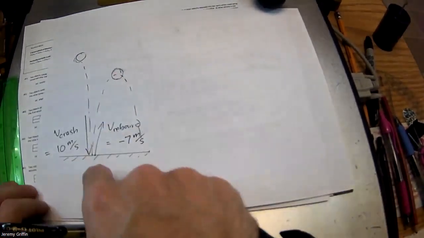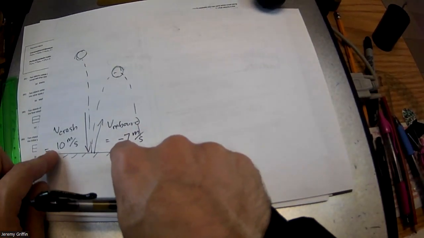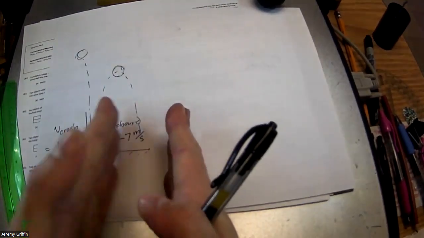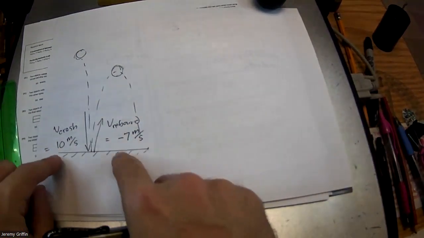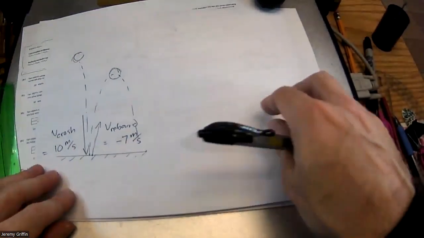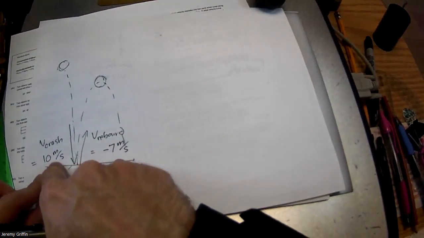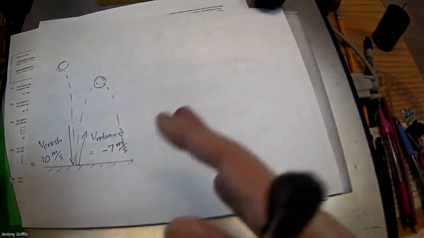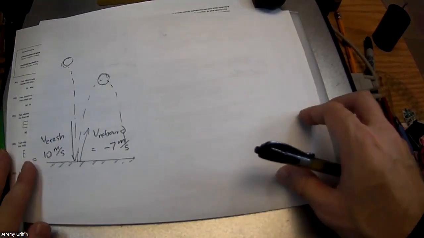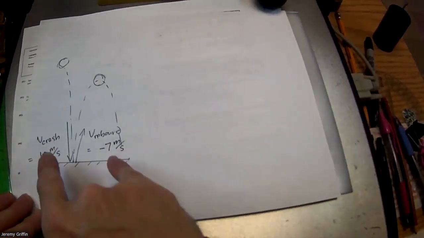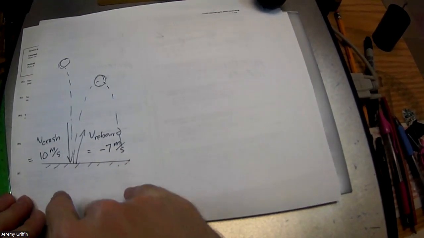Do you guys see a change in velocity of like 17 units? So -7, +10. That's a difference of 17. That's just a side effect. That might have something to do with impulse. If you took the mass of the ball and multiplied by 17 meters per second, that would give you the impulse. That's not exactly where I'm going with this question or your lab, though. I'm interested in coefficient of restitution.